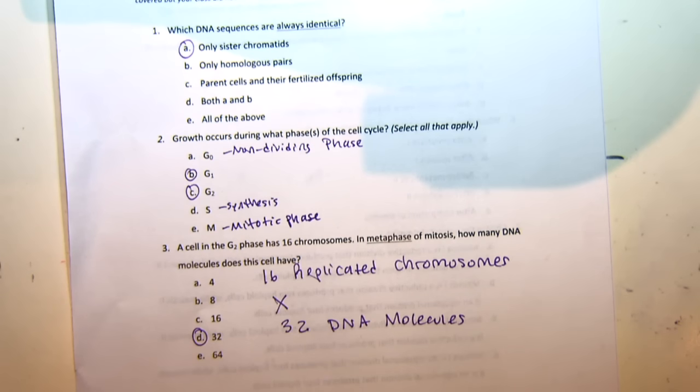So we have to understand that since we're past S phase, every chromosome is going to have 2 DNA molecules each. So if we're in metaphase, we are still replicated at this point. So all of our DNA, or all of our chromosomes, will have 2 DNA molecules. If we were in anaphase, we would not have 2 DNA molecules per chromosome.